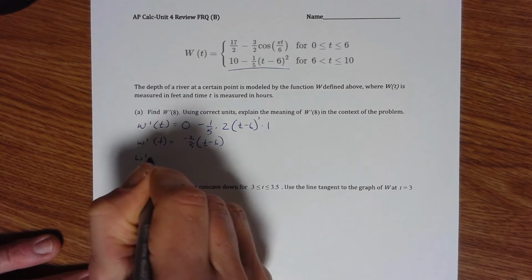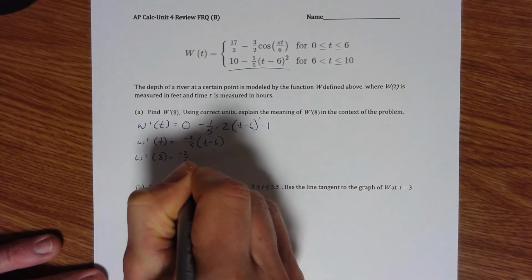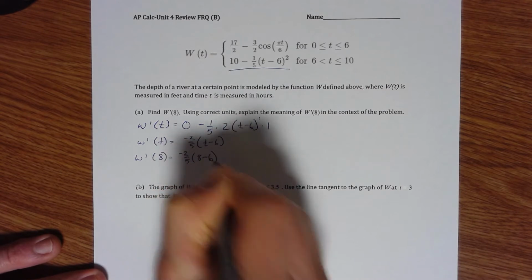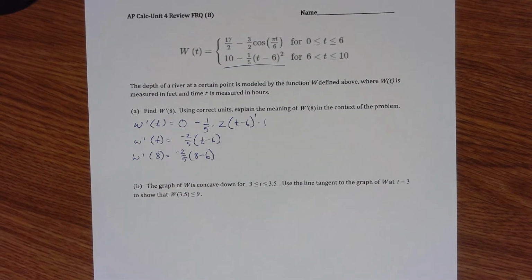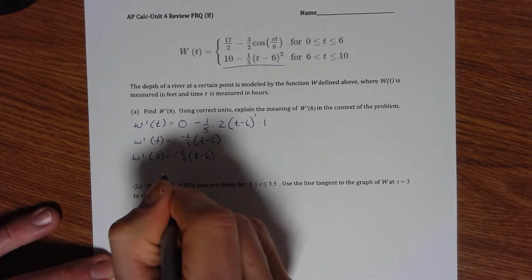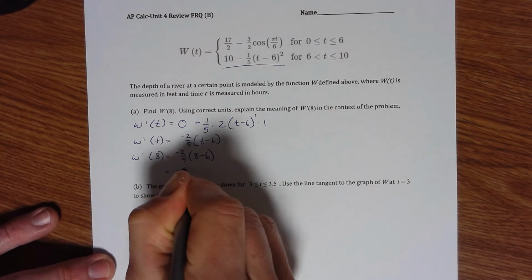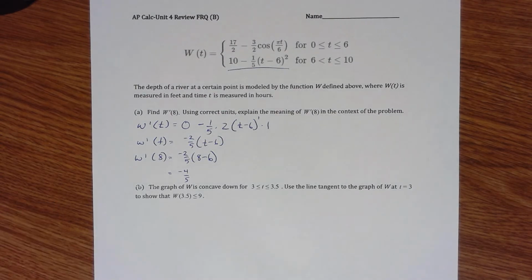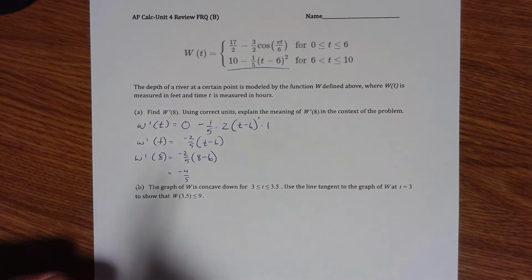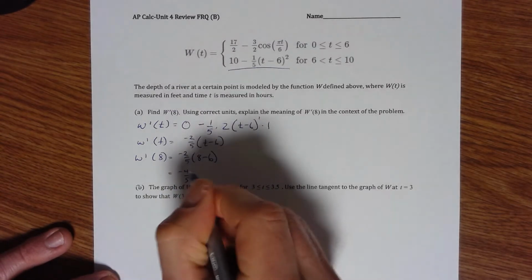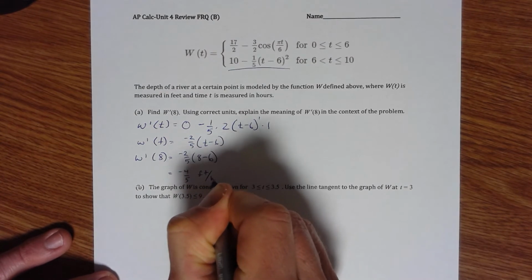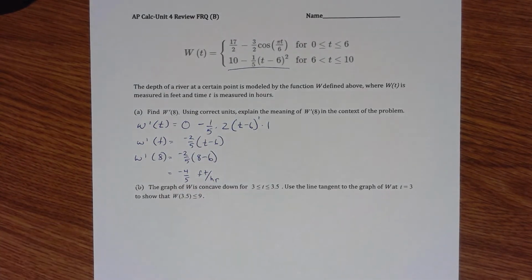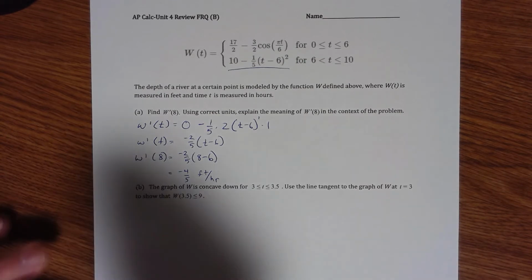Now we're going to evaluate at 8. W prime of 8 is equal to negative 2/5 times 8 minus 6. And the AP exam encourages you just to leave it like that. But if we did want to simplify, we'd get negative 4/5 or negative 0.8. They'll accept it in a bunch of different ways here. So we need correct units here, and we can put our units and then our explanation as well. Since W is in feet, this would be in feet per hour. This is a rate that the depth of the river is changing at. So that's what we're going to have to write over here.